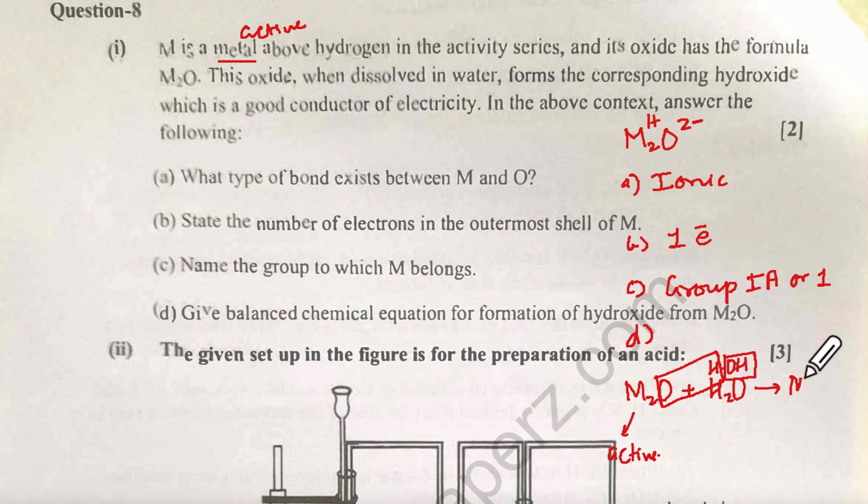M has valency 1, so it will be MOH. M2O has 2 Ms, so 2 MOH. 2 OHs and 2 Ms. Okay?